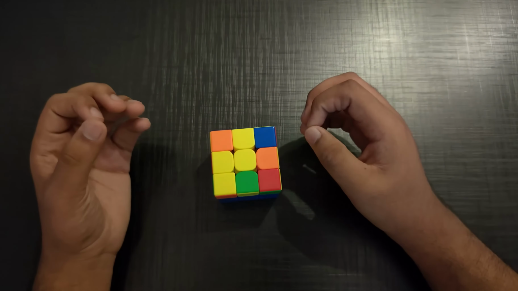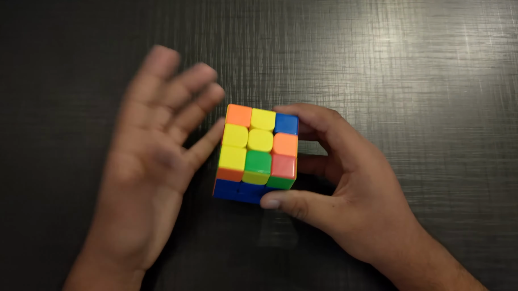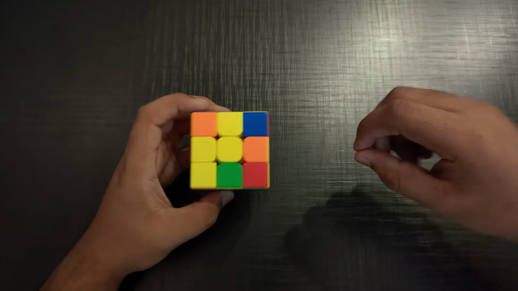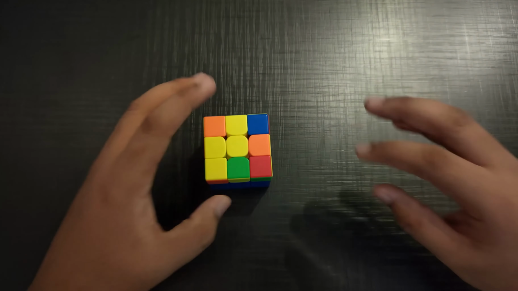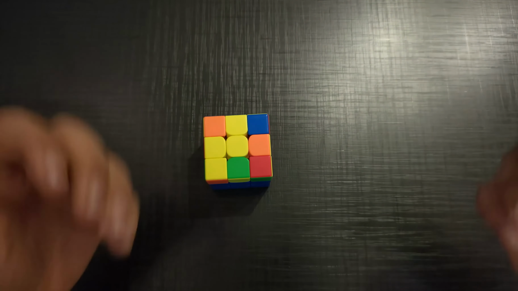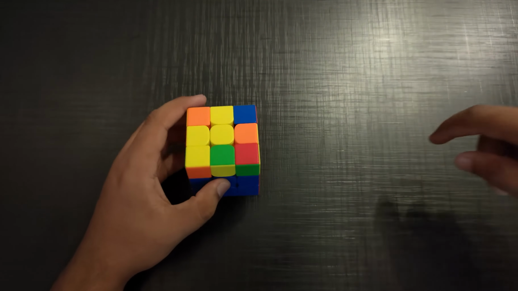You'll feel tense thinking you learned the fastest method, but your time actually goes up. This always happens at first, but you need to decide not to return to the beginner's method. These are some warnings, kind of like a disclaimer. No matter what, you still have to solve using F2L.